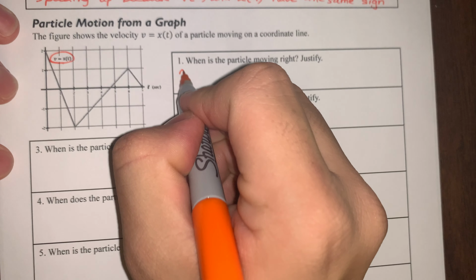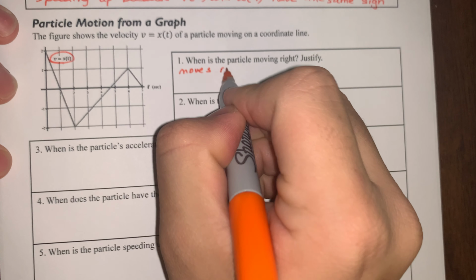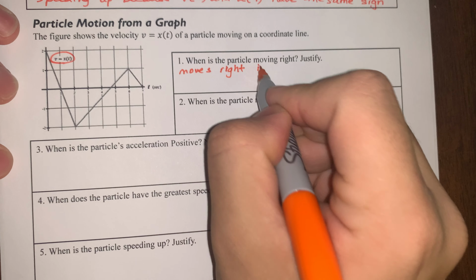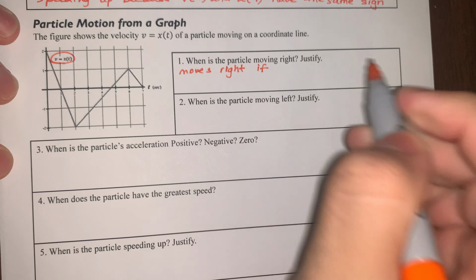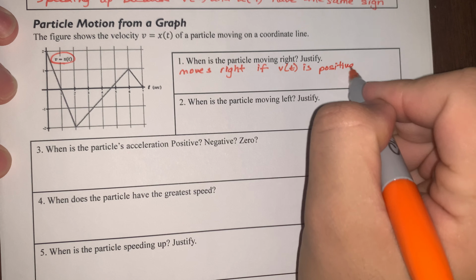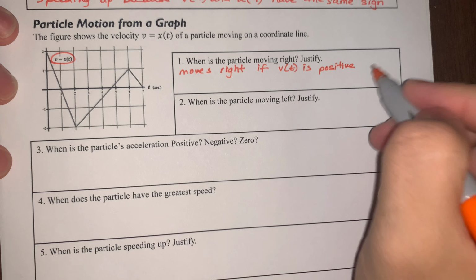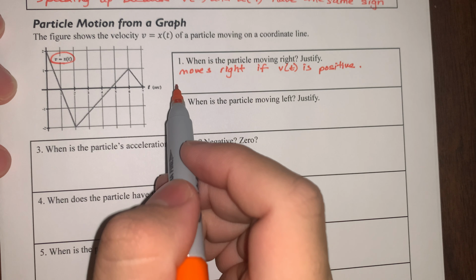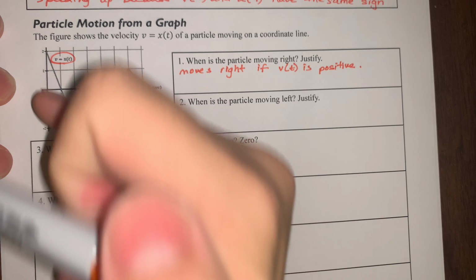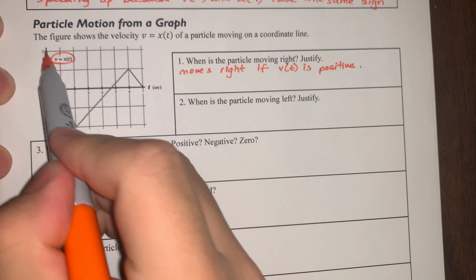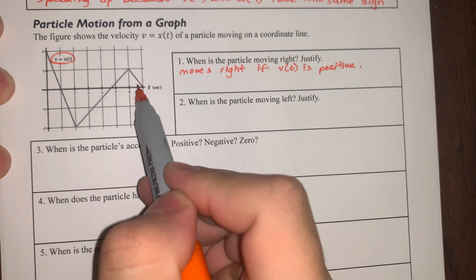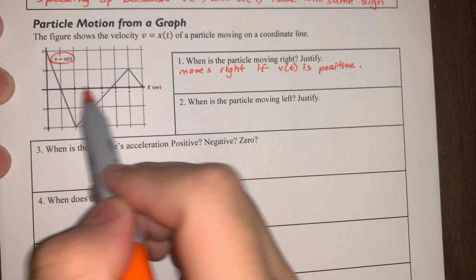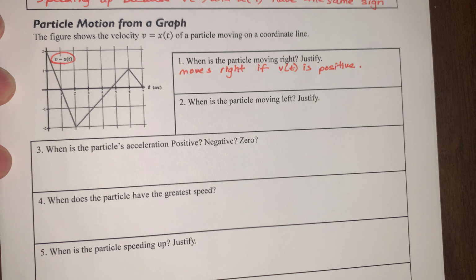So we know that it moves right if the velocity is positive. Okay? So where is the velocity positive? Well, we know that it's positive when it's above the x-axis. So from here to here and from here to here, those intervals show when the velocity is above the x-axis.